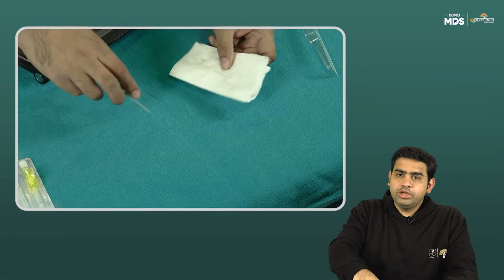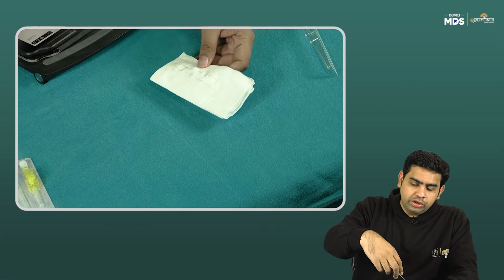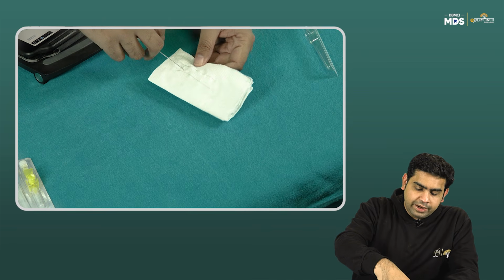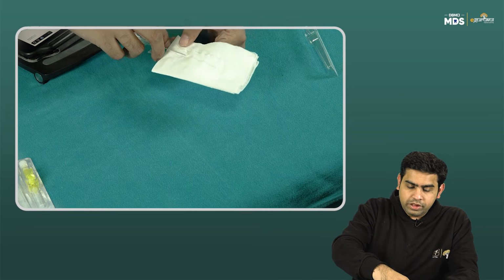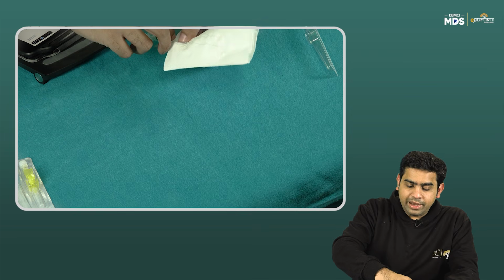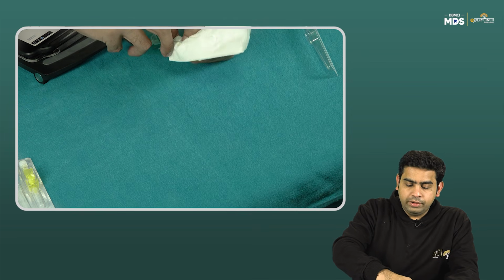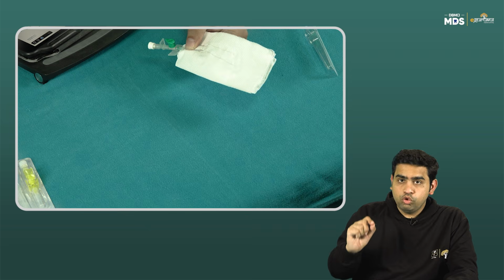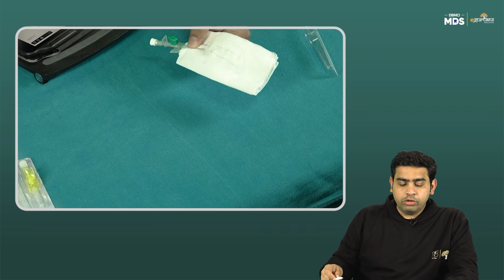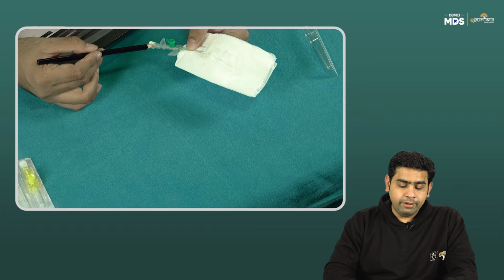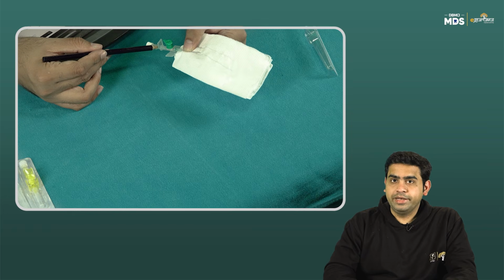So you need to gauge it. You need to enter one part of the lumen of the vessel, and now you have to be parallel and go in. If you are properly inside that particular vessel, the blood will come and get collected over here till here.